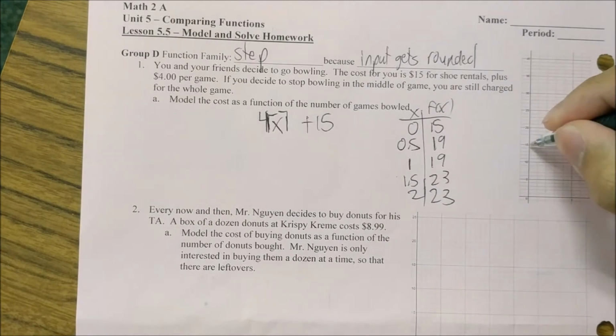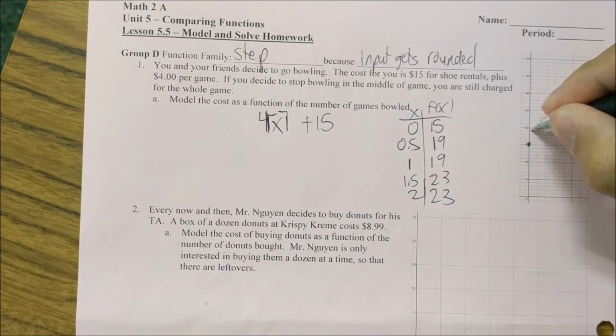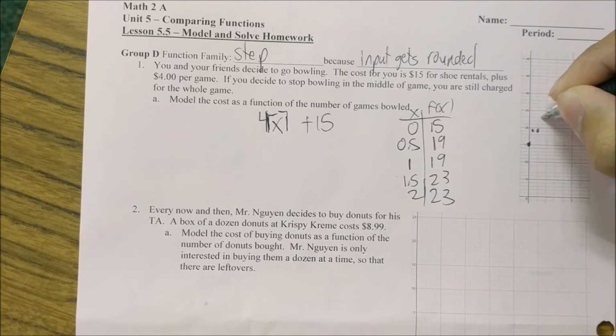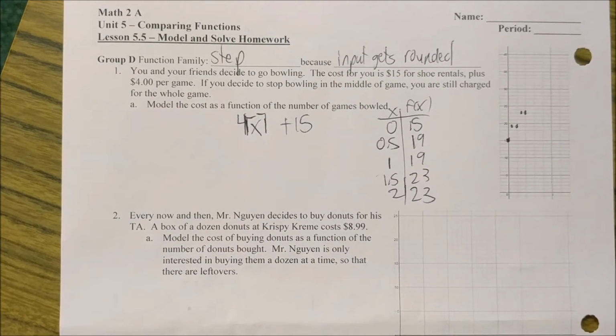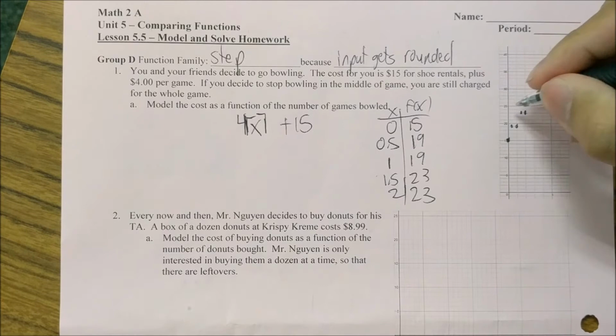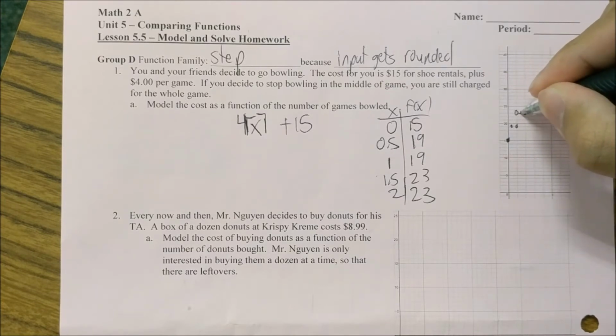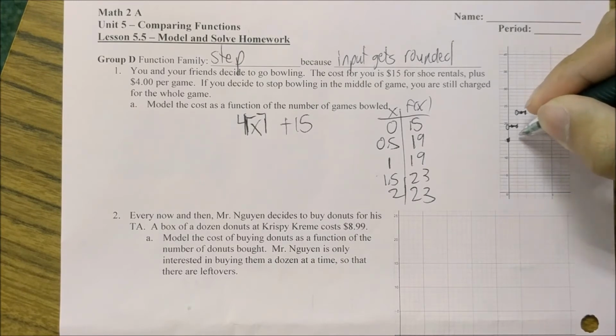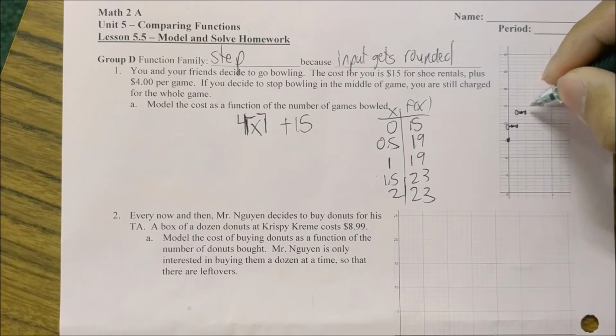Okay, so we have 0, 15, 0.5, 19, 1, 19, 1.5, 23, 2, 23. So I can see I have a solid dot on the right side of each little step, which means the left side should be the open circle. And I know that pattern continues, so in this case, every 4.